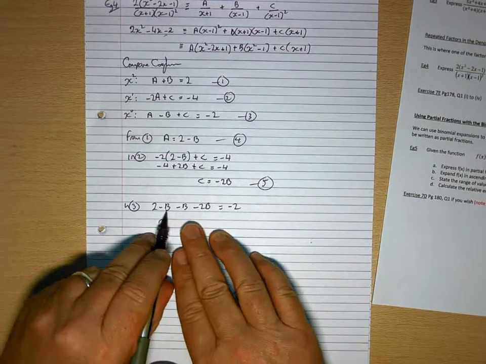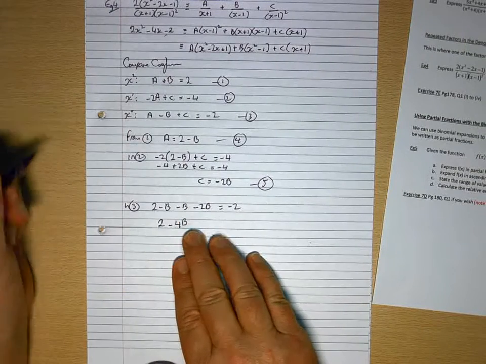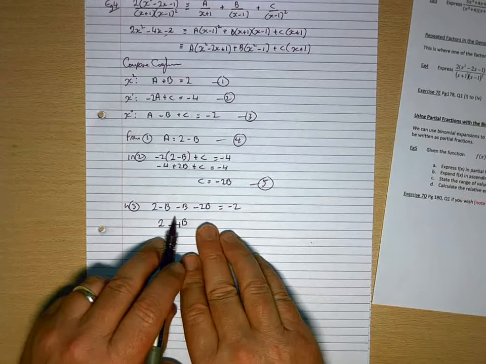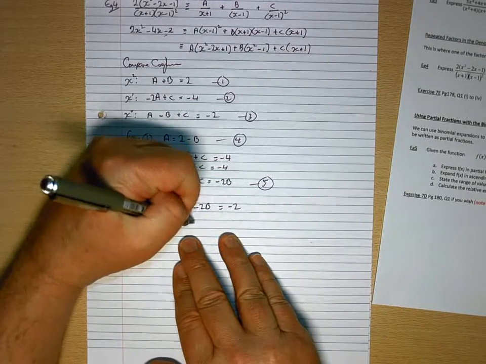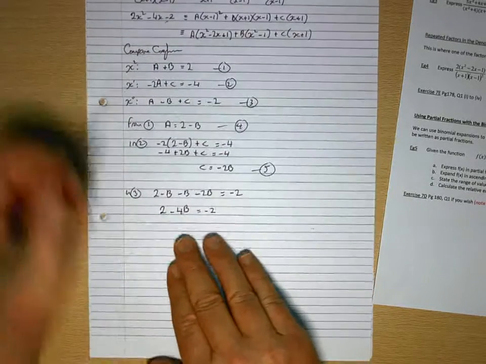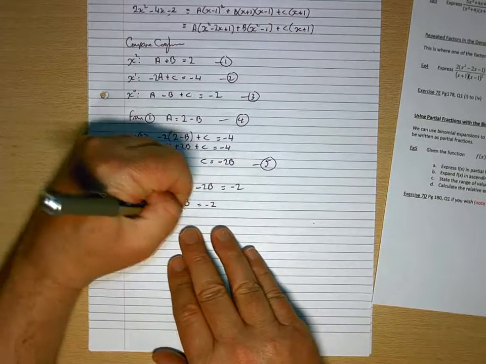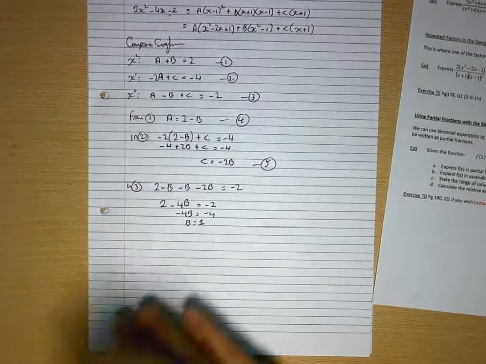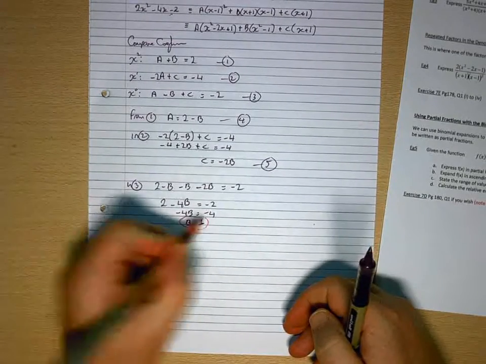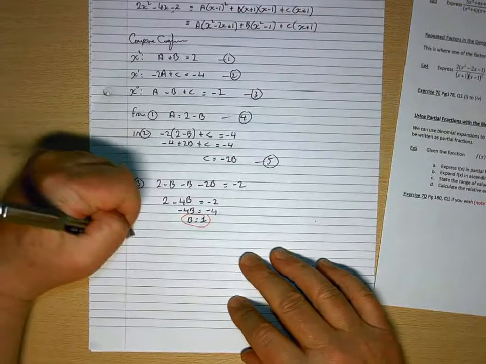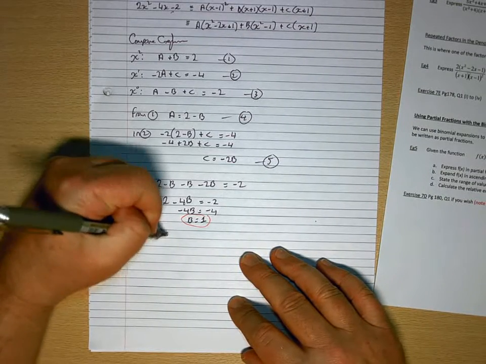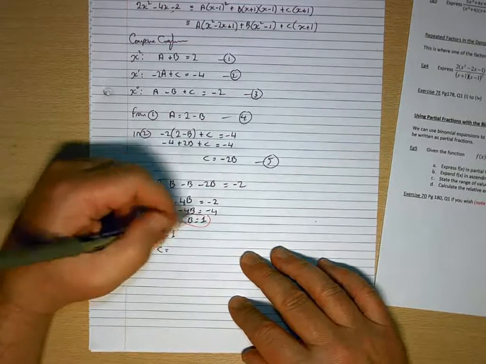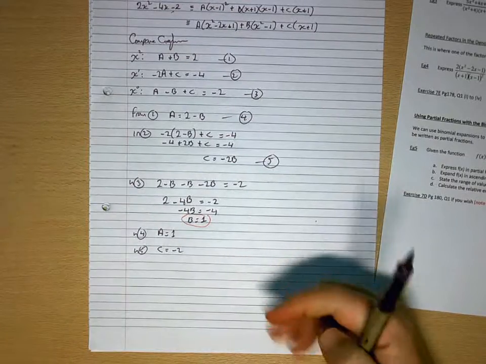So what have I got? 2 minus 4B equals minus 2. Take the 2 over, I get minus 4B equals minus 4, so B equals 1. Put that in 4, 2 minus 1, A equals 1, put it in 5, C equals minus 2 times 1, minus 2.